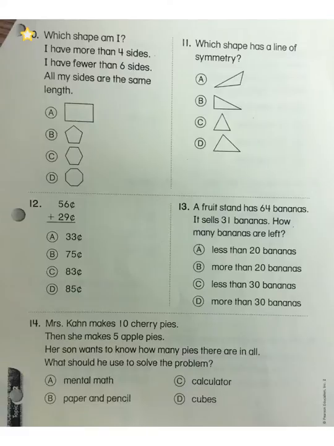Number 10. Which shape am I? Listen carefully. I have more than 4 sides. I have fewer than 6 sides. All my sides are the same length. So more than 4, but fewer than 6. All the sides are the same length. So what comes between 4 and 6? Count the sides, and that will be your answer.